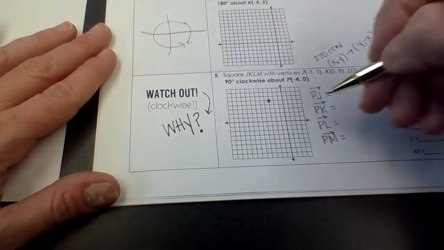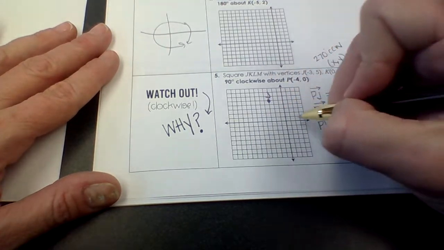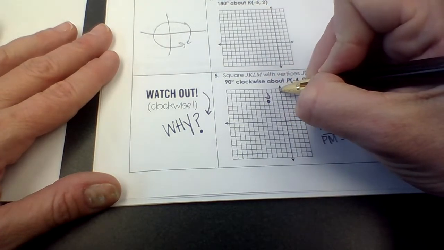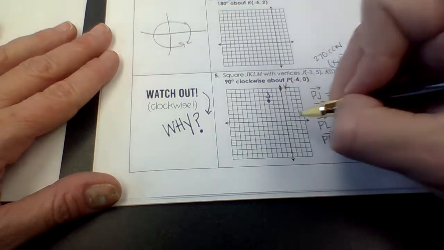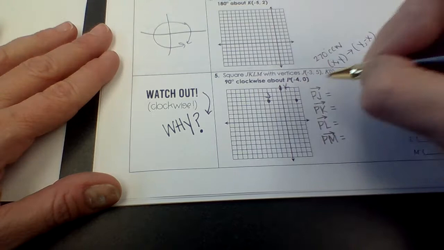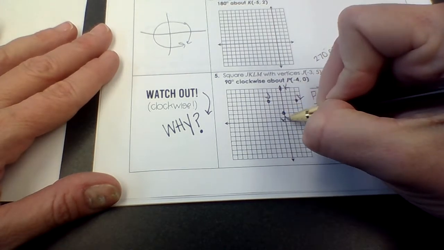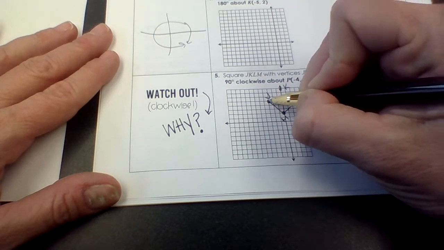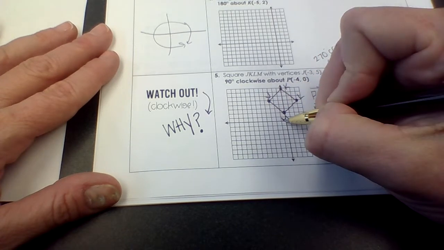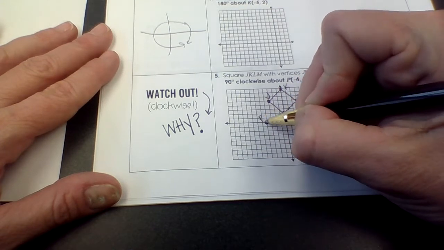I was going to count from it the stair steps, but I might as well just graph it. So there's J, K is 0, 8, and L is 1, 2, 3, 1, 2, 3, 4, 5. So there's L, and M is 0, 2. There's M. Okay. The point of rotation is negative 4, 0, 1, 2, 3, 4. There's our point of rotation.